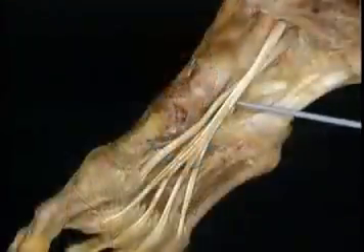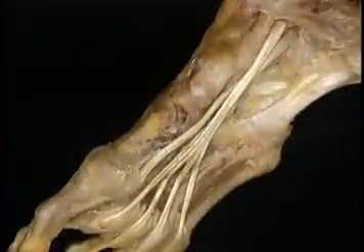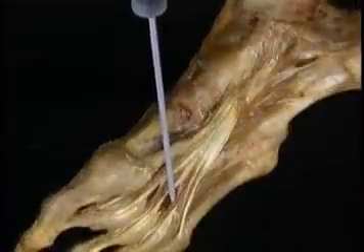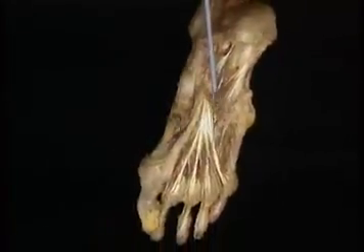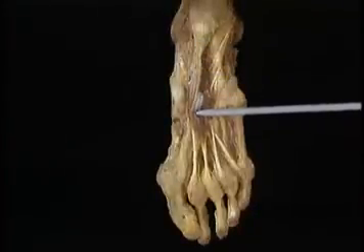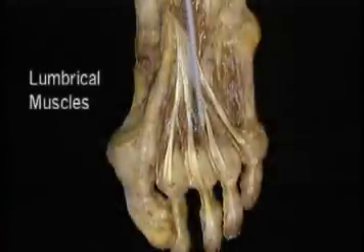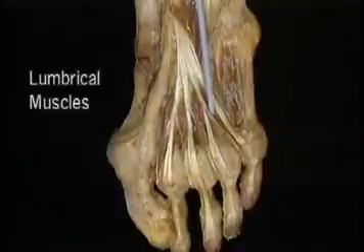Now we'll look at the middle group of muscles. These are all closely associated with the tendon of flexor digitorum longus. The middle group consists of the tiny lumbrical muscles, flexor accessorius, and, superficial to them, flexor digitorum brevis, which we'll see again in a moment. The four lumbricals are just like the lumbricals in the hand. We won't look at them in detail.